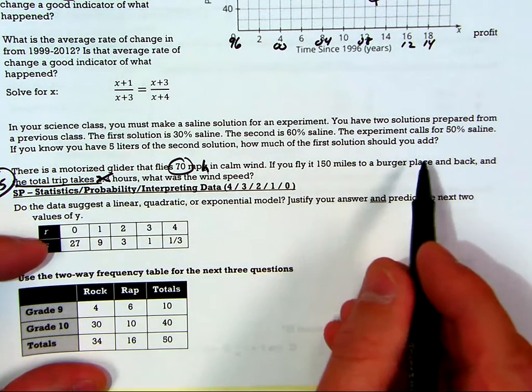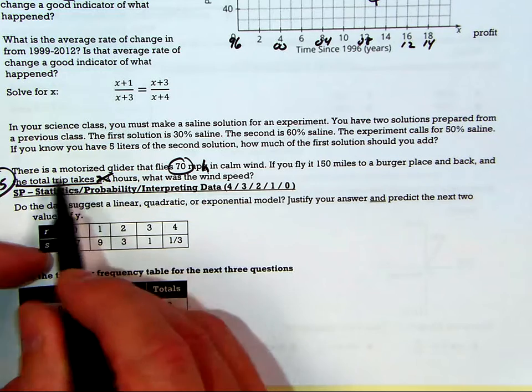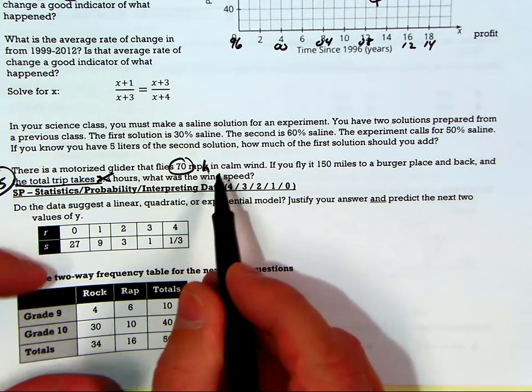You fly 150 miles out and 150 miles back, and the total trip takes, I made a mistake during fourth period, we're going to change that to 4.5 hours. We need to do the math and find out what the wind speed was.